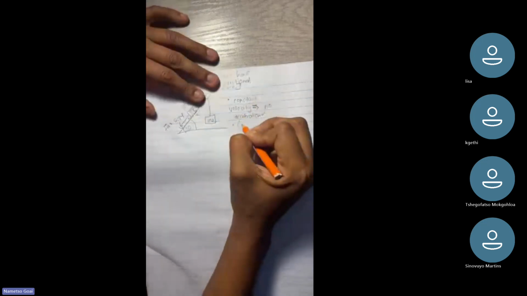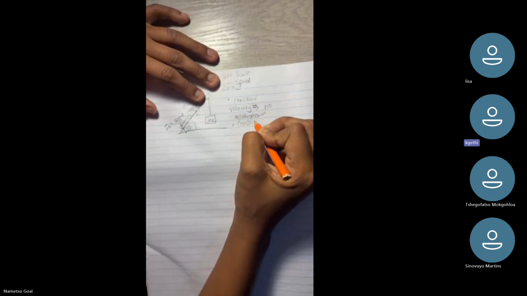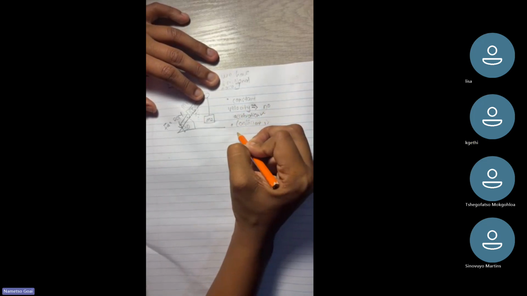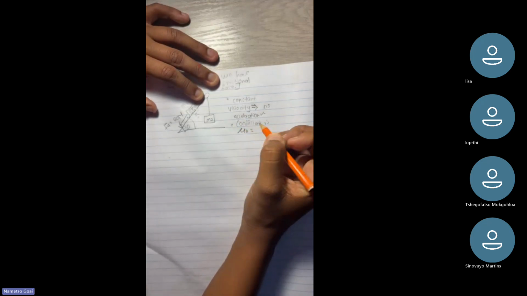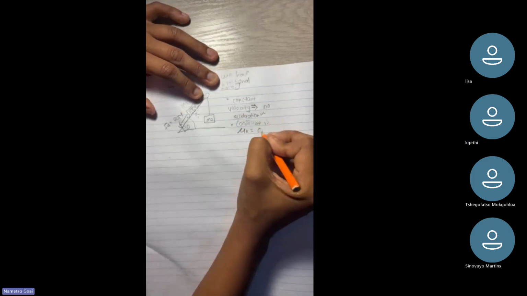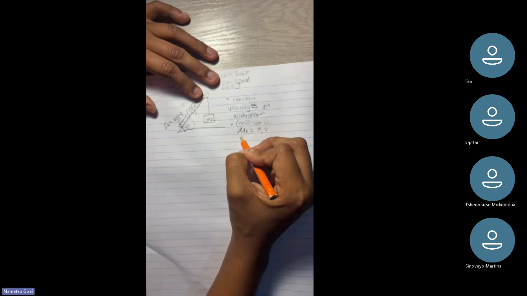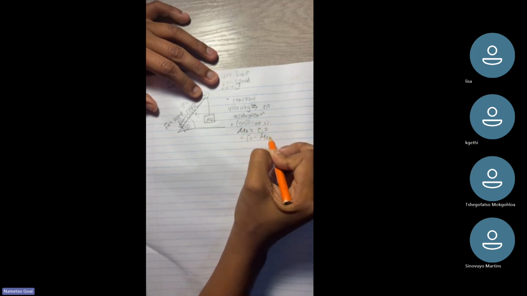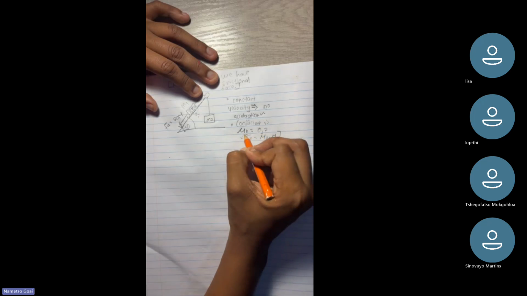So they're telling us that the coefficient is mu k equals 0.2, which means we are going to be able to use that fk equals mu k multiplied by N formula, right? So now let's go to the first question.